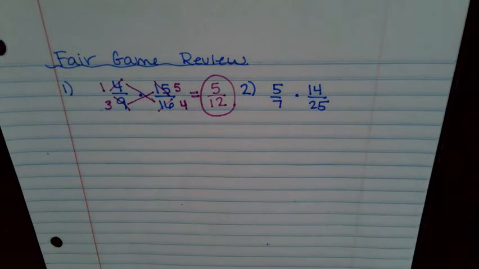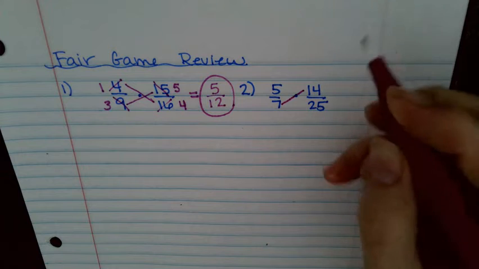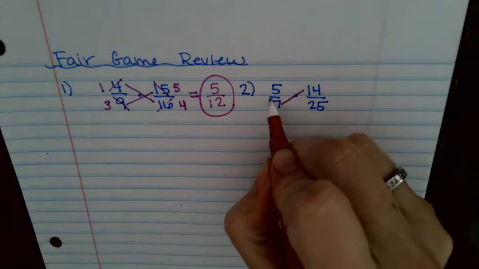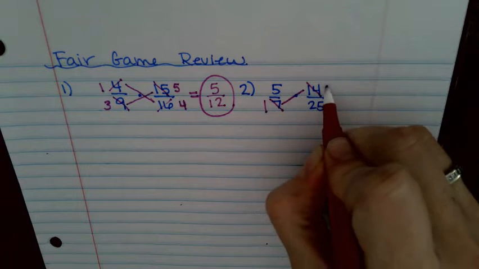Let's do it over here too. First, I'm going to start with the 7 and 14. Yes, their common factor is 7. 7 divided by 7 is 1. 14 divided by 7 is 2.